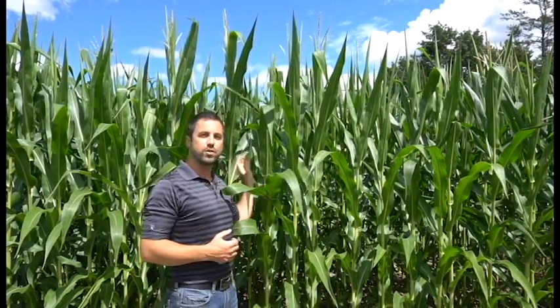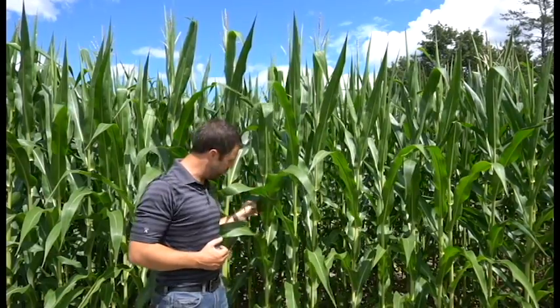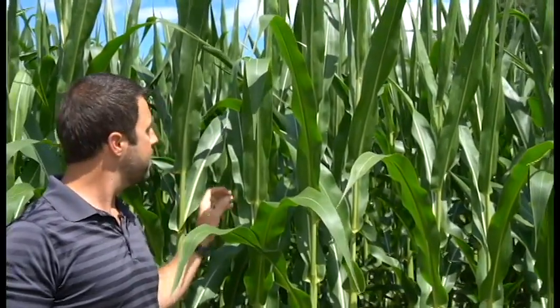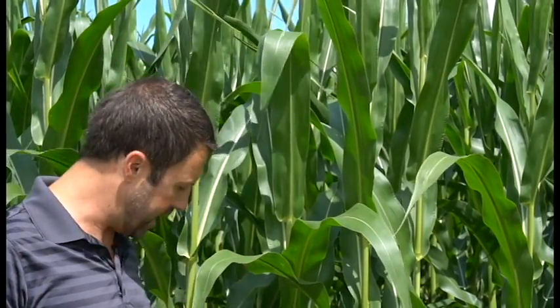From afar, these two plants look very similar, but under close observation, this particular plant is actually about 3/4 the diameter of this plant. It's actually about a leaf or two behind. So this more advanced plant has a lot better root system, which you could see down on the ground.